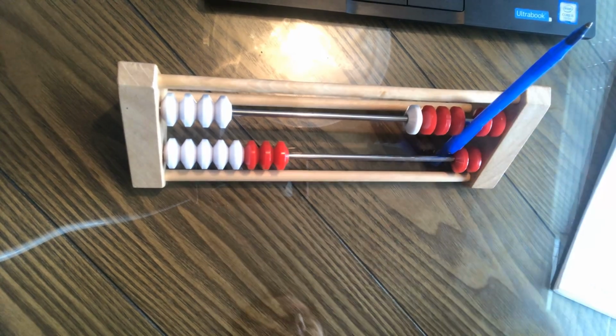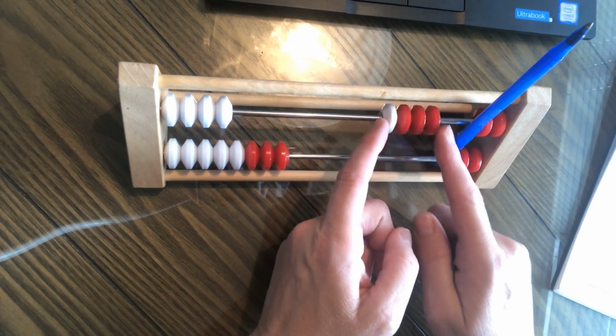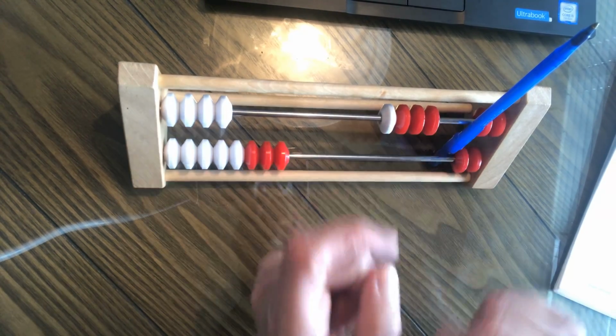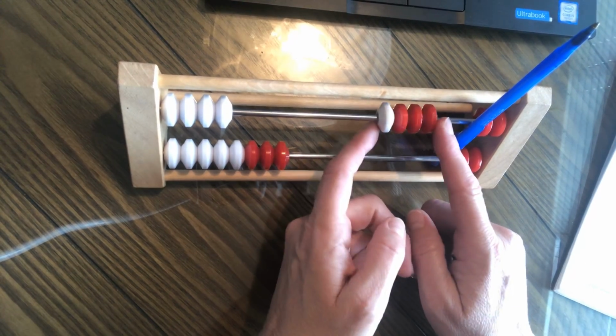6 and 2 both have 2 in common, but 6 has 4 extra. So 6 is 4 more than 2. We can also say that 2 is 4 fewer than 6. Nicely done.